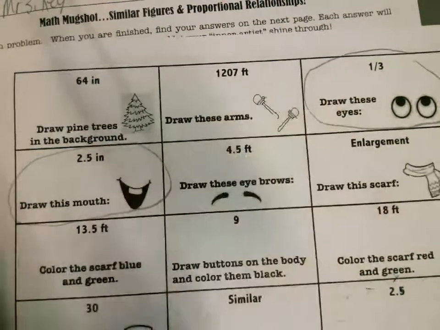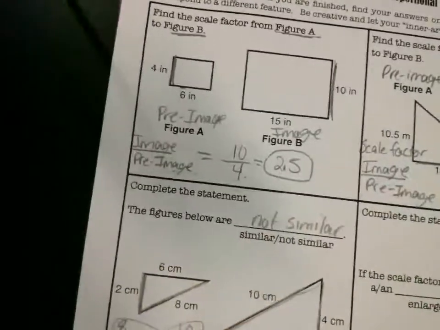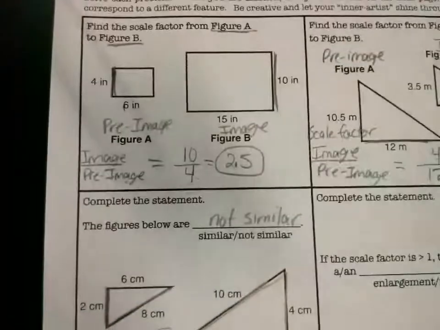All right. Okay, so now I'm going to walk around to see if you need help on completing these. Make sure we did that right. Keep it going. I'm going to start with table 1 and then keep going around.